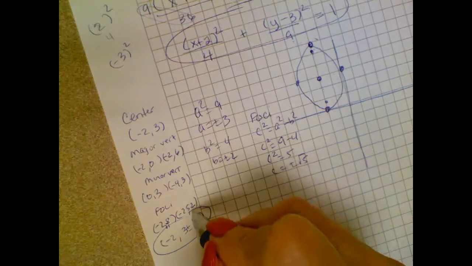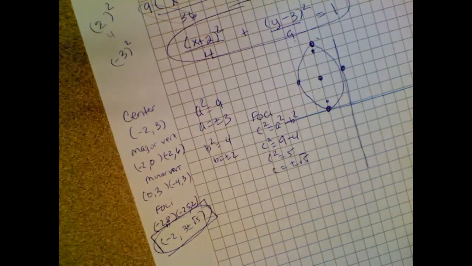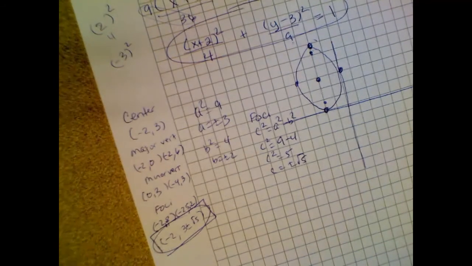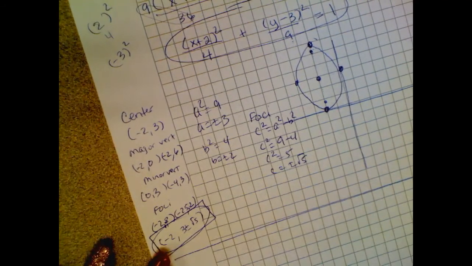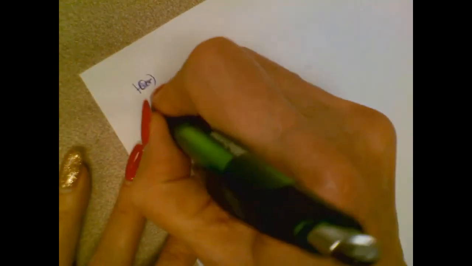So you can do the decimals if you want, but that's kind of a little bit harder. Just easier just to write this: -2, 3 plus or minus square root of 5. Okay, number 10A. All that for one problem. Wasn't that lovely? Okay, so I'm going to do 10B on the back side. This graph paper is driving me crazy.